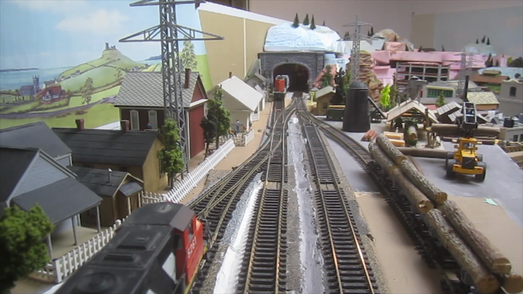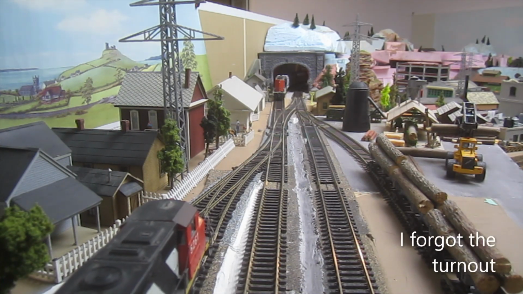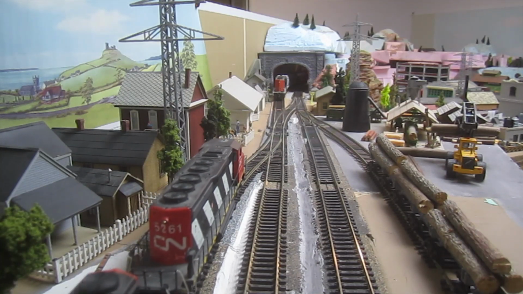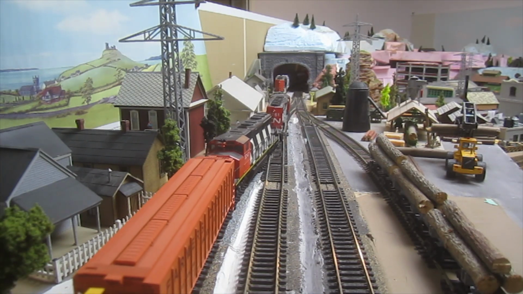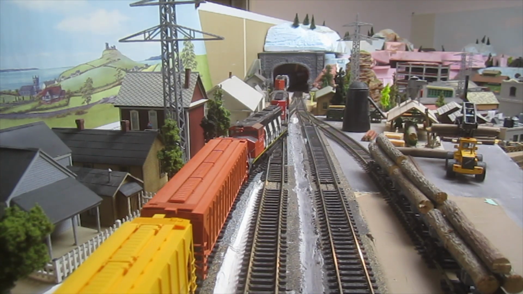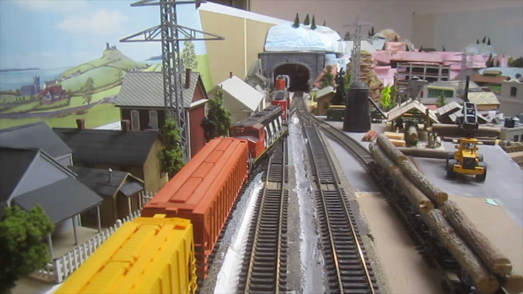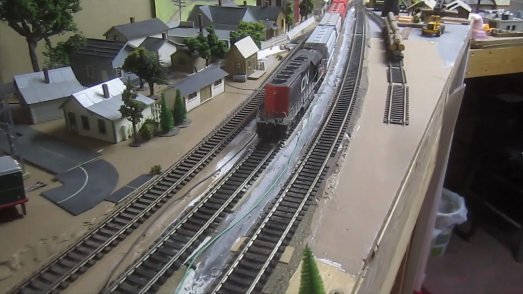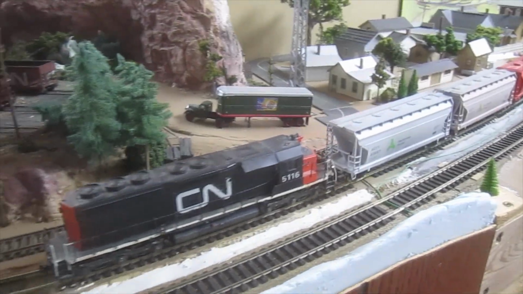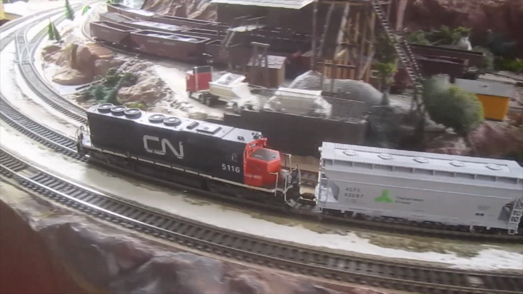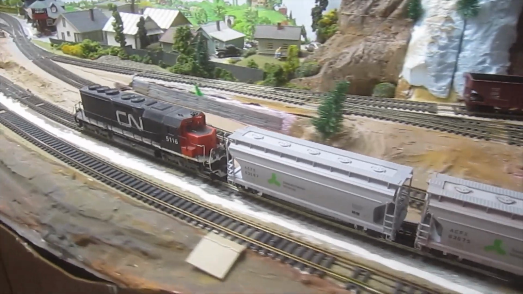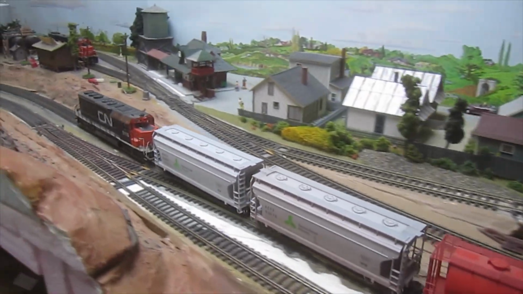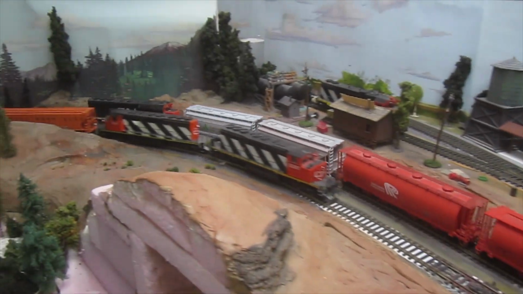Okay, back to this situation. Our two grain trains are following each other around on one track, and we're going to follow this one around because he's ready now to exit the round layout and head off to the prairie.